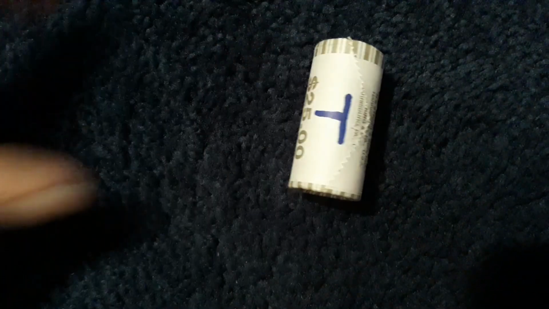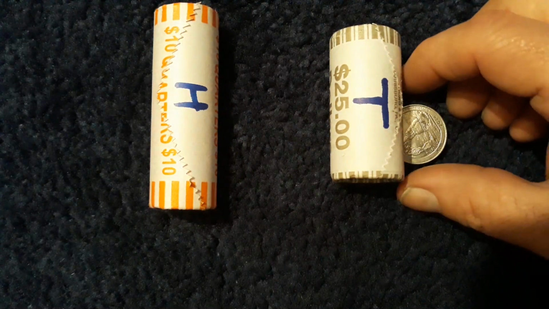Okay, well, we're running a bit low on time, so we're just going to scoot that back. We're going to have tails over here, and heads will be over here. So we're either going to have a search for silver or a search for JFK. And it came up tails. So we're definitely going to do the dollar roll and see if we can find something cool in it.